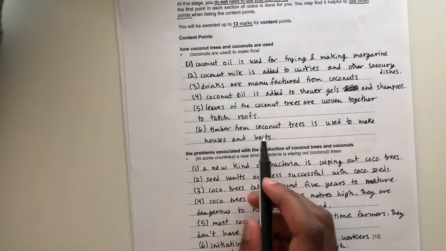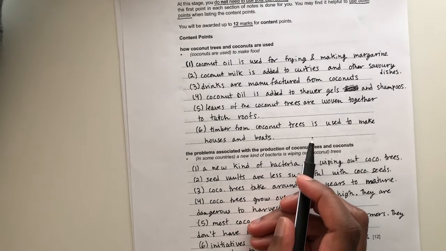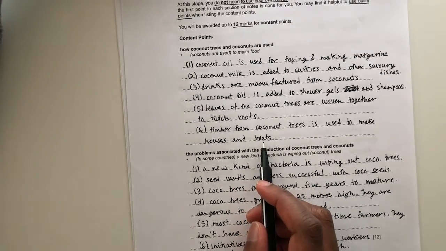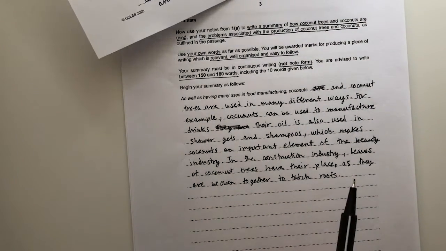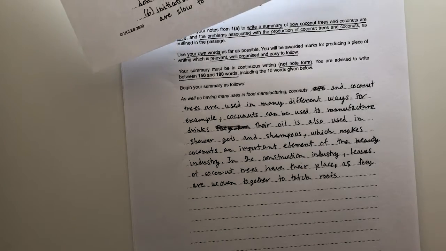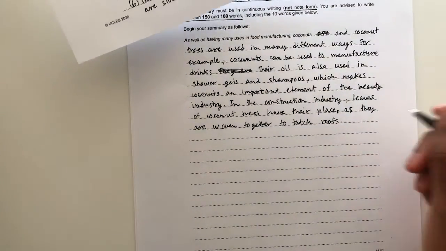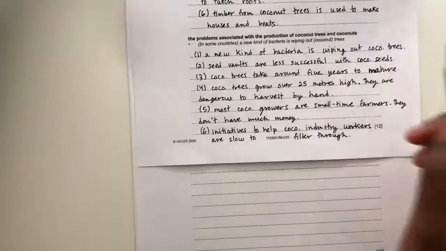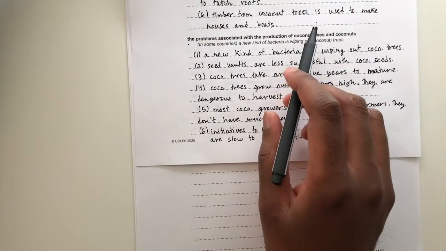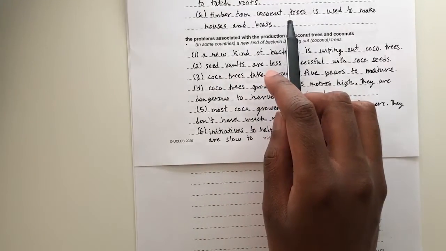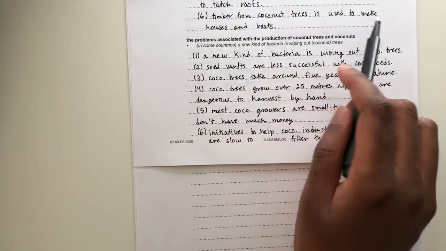That was the leaves. Next point is timber from coconut trees is used to make houses and boats. Okay. So this next point is we see that the timber from the coconut trees is used to make houses.